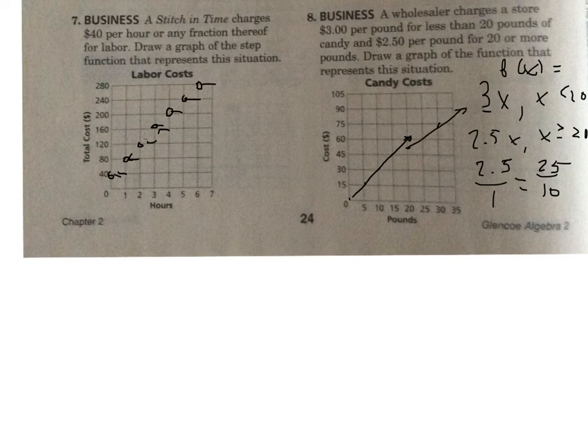Okay? So these were just some other examples of how to use a step function in the real world for number 7 and a piecewise in the real world for number 8.